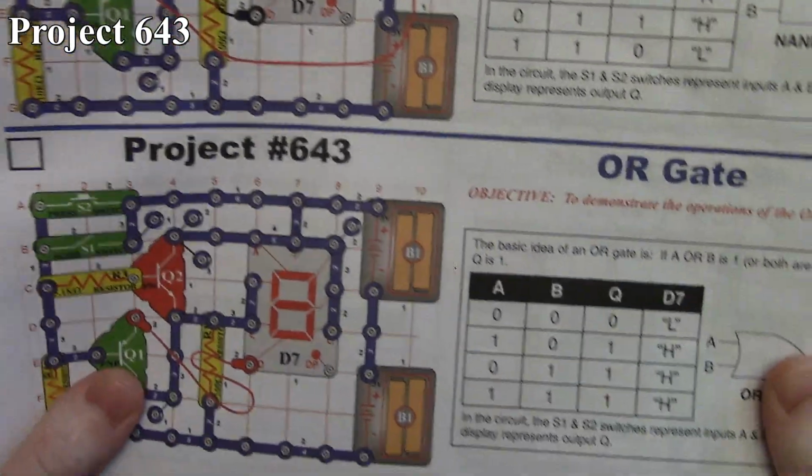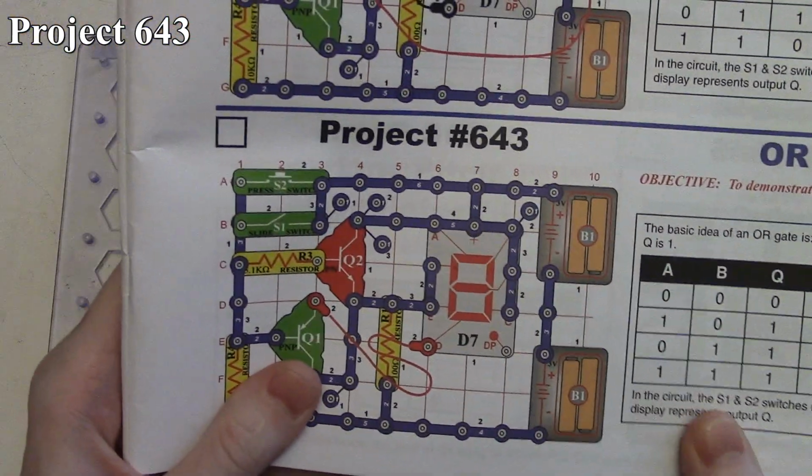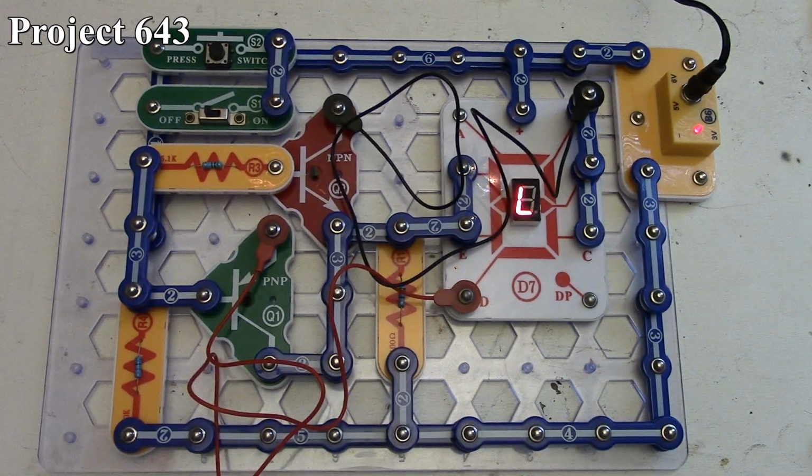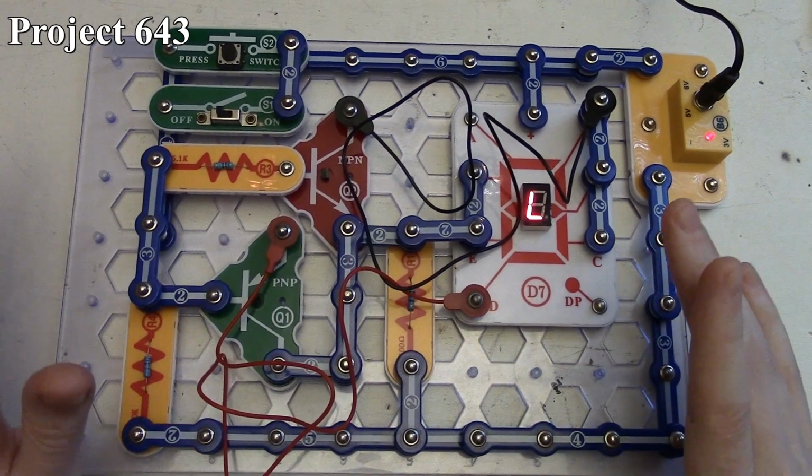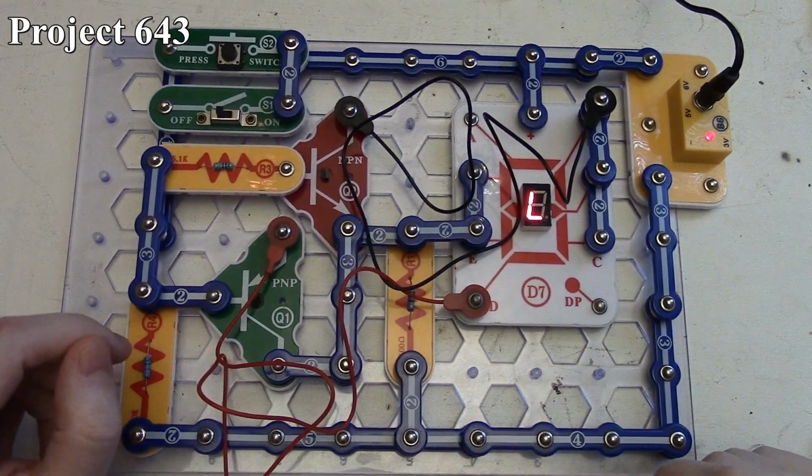So now we're back with project 643, the OR gate. There it is in the book, here's on the board. So with the circuit slightly reconfigured, we're now looking at the OR gate, or OR logic operator.